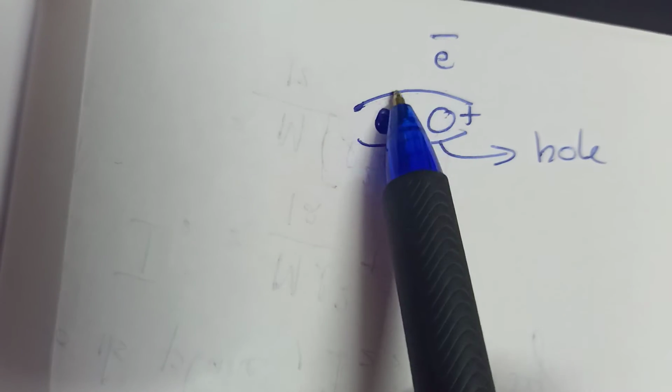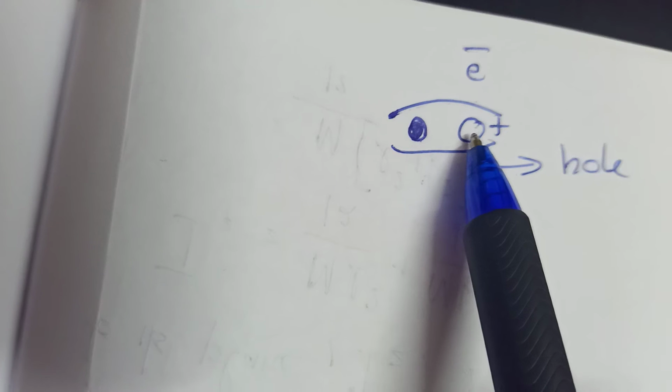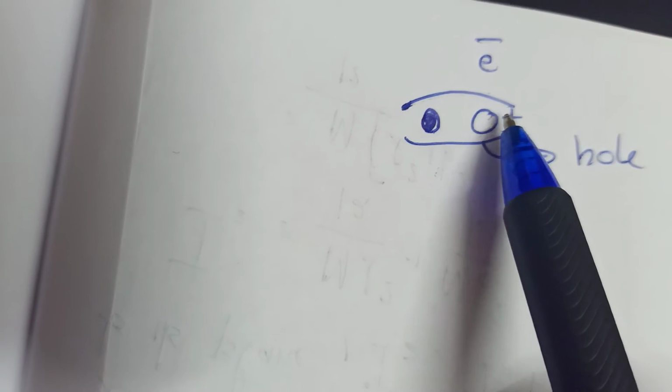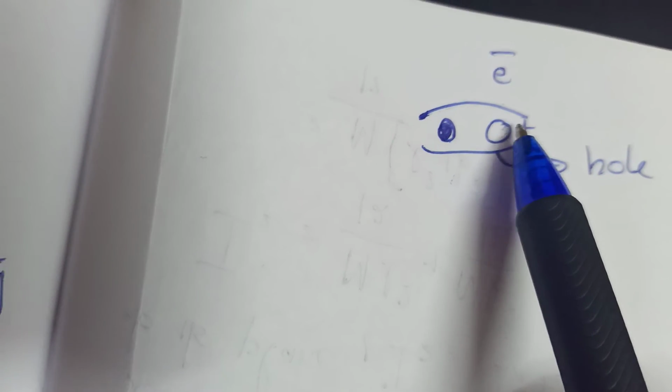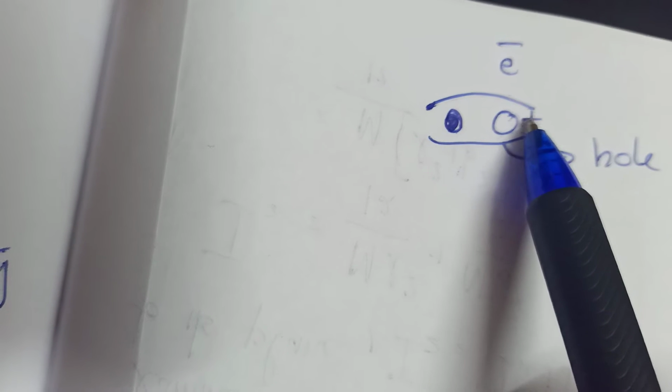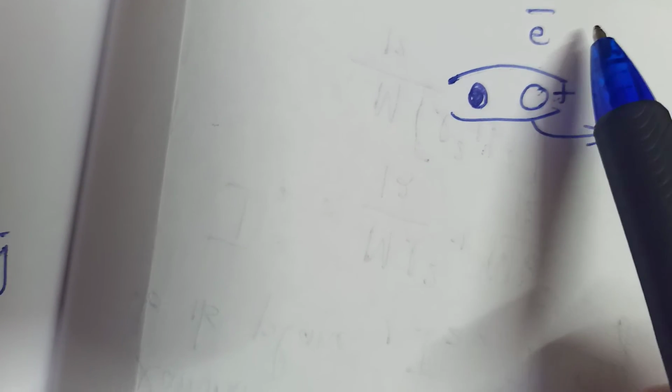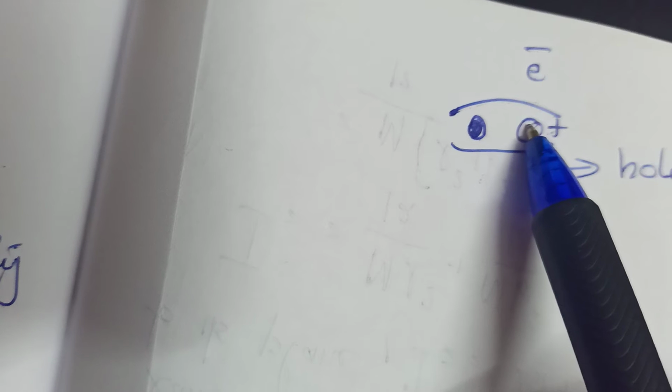Here what will happen in the case of the holes is that the hole is a deficiency of electron, so the deficiency always wants to be completed. It will attract other free electrons in the lattice, and it will get filled. So one electron will be attracted and it will complete its octet.